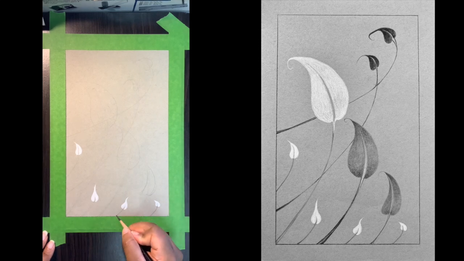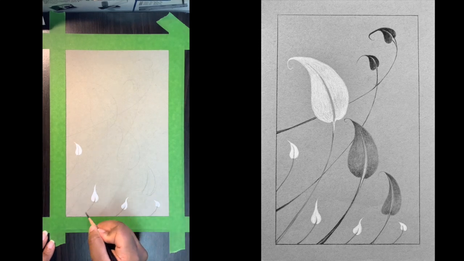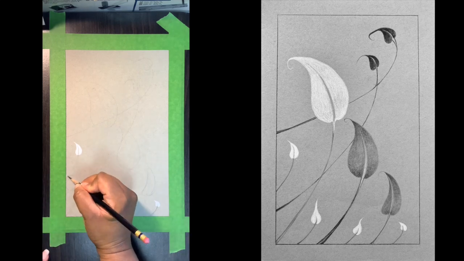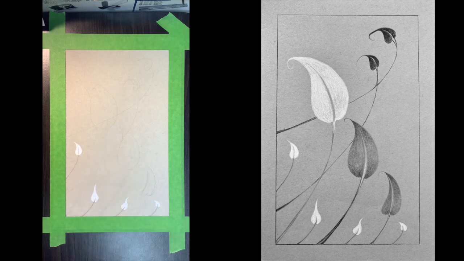I used the Prismacolor erase pencil for more of my darker grays, and I came in with the black Prismacolor Premier pencil for basically my blacks, not my darks.